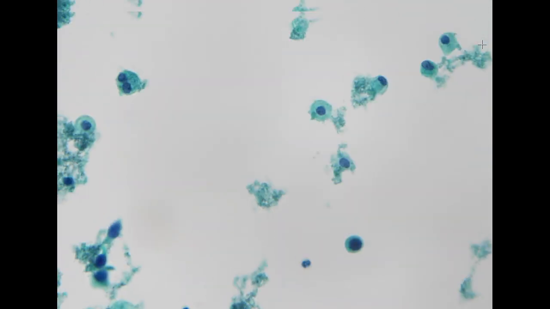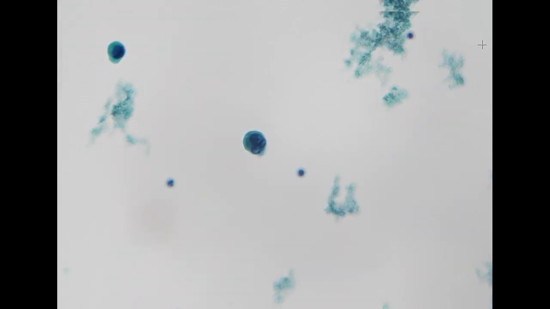But the patient does have an elevated PSA level, so it's still likely to be a prostatic cancer. We will send these out as positive for metastatic adenocarcinoma, and the biopsy can be checked for immunohistochemistry.